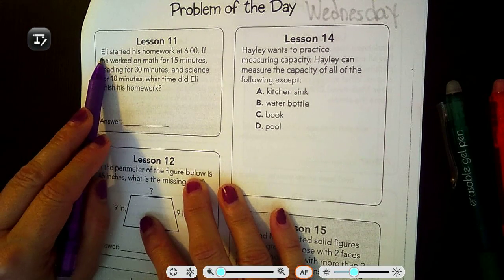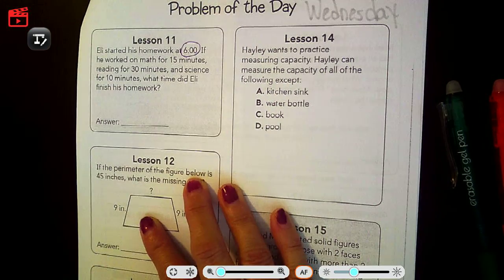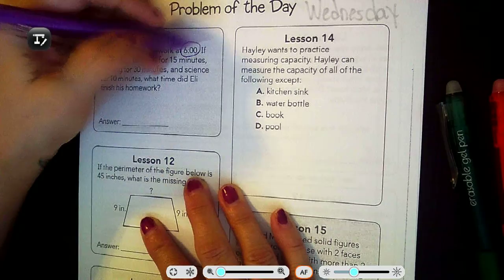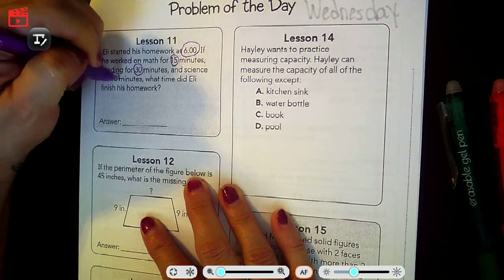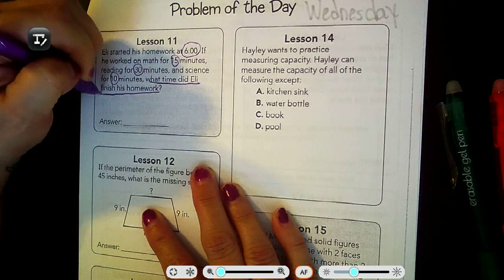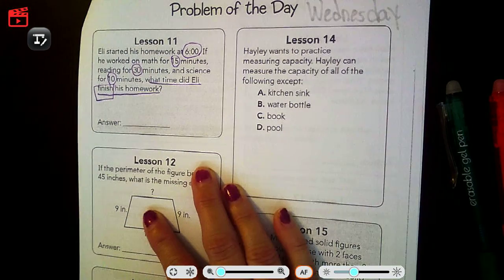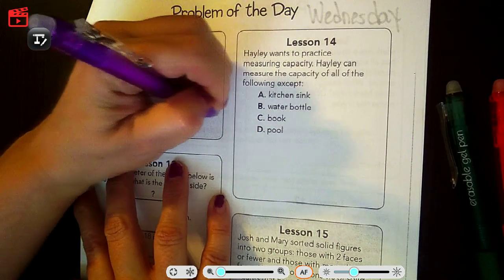The first one says, Eli started his homework at 6. Remember, we should be circling important numbers. If he worked on math for 15 minutes, reading for 30 minutes, and science for 10 minutes, what time did Eli finish his homework? Okay, so we can do this several different ways, but remember, the easiest way is let's draw out that timeline, okay?